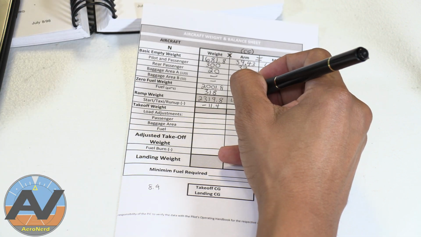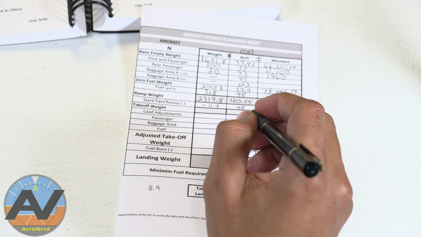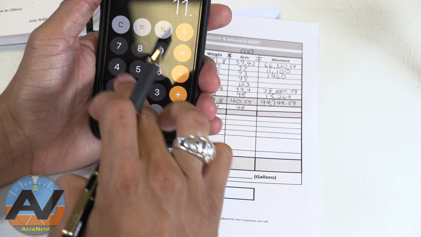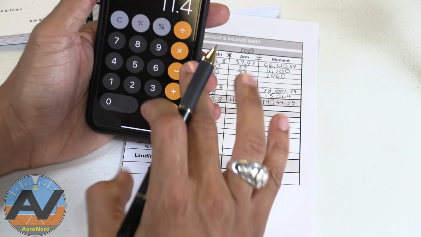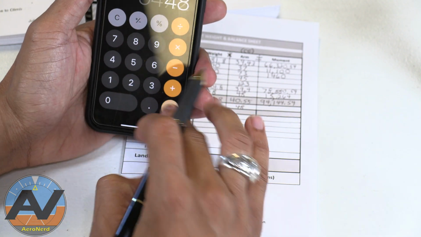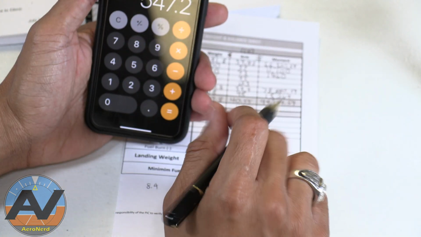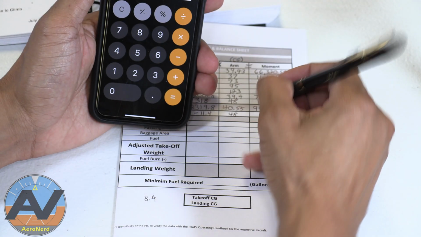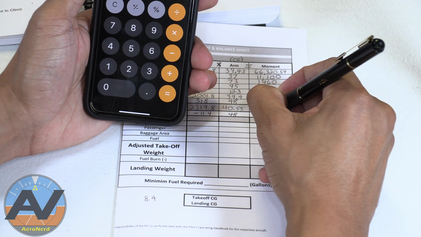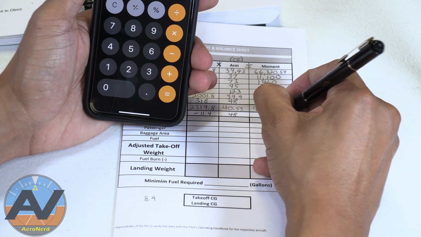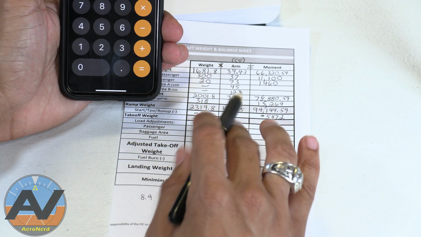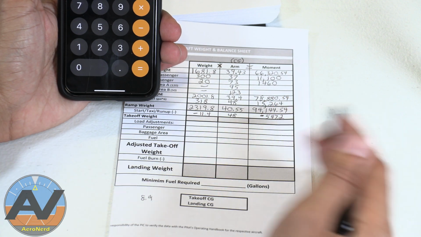So I'll do 11.4, multiply that by the arm of 48, and that's going to give me a moment of negative 547.2. So minus 547.2, because any negative number multiplied by a positive number is going to have a negative result.